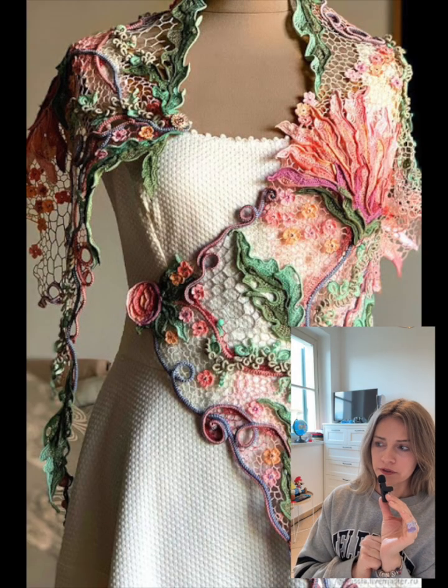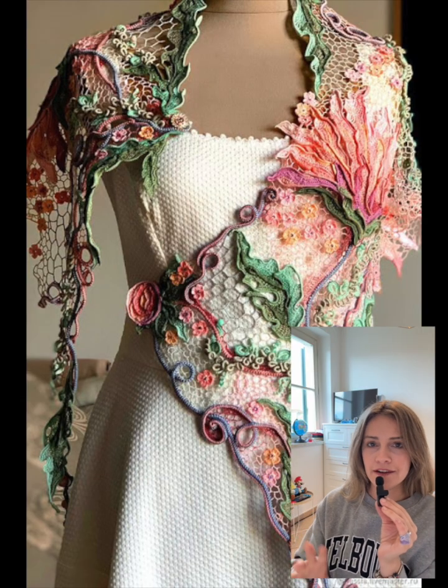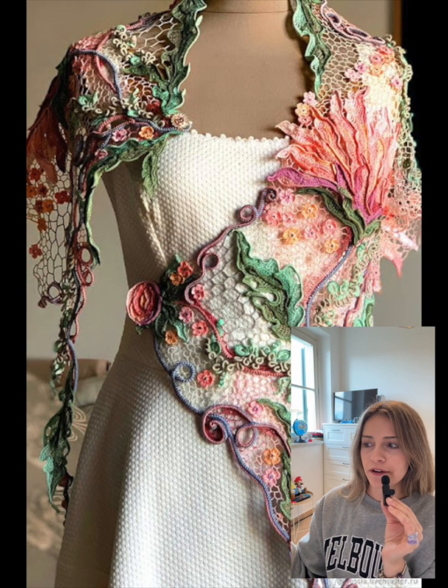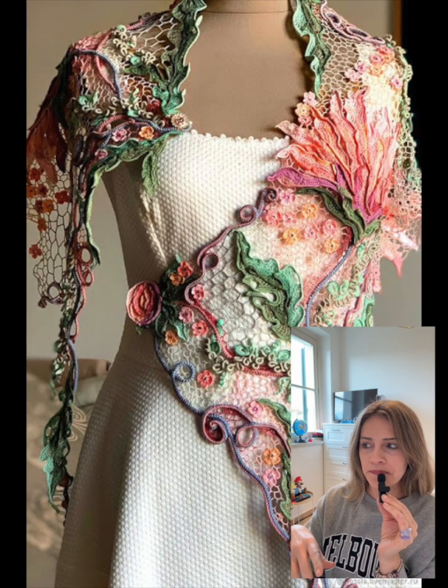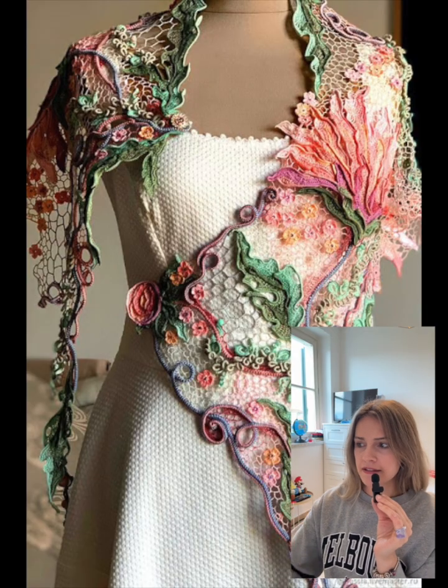This is just like high fashion for me. So freeform crochet is when you're not following a pattern, you're not following anything. You're just kind of free forming it, freehanding it or whatever. And you're combining colors and textures and letting your creative spirit fly, which is interesting.